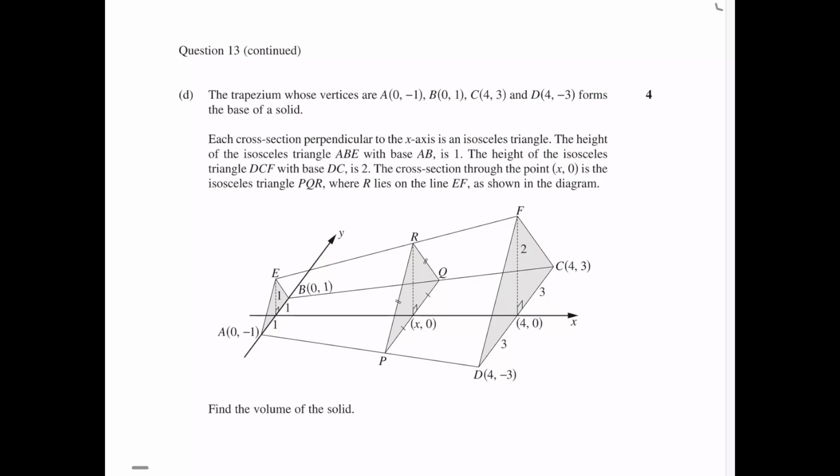Part D. The trapezium whose vertices are A, 0, negative 1, B, 0, 1, C, 4, 3, and D, 4, negative 3, forms the base of a solid. Each cross-section perpendicular to the x-axis is an isosceles triangle. The height of the isosceles triangle ABE with base AB is 1. The height of the isosceles triangle DCF with base DC is 2. The cross-section through the point x, 0 is the isosceles triangle PQR, where R lies on the line EF, as shown in the diagram. Find the volume of the solid.